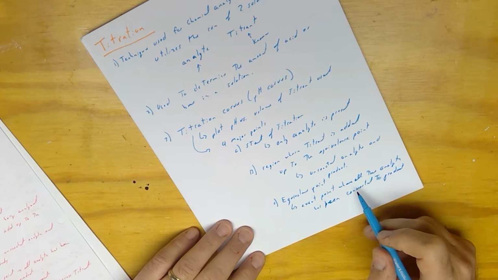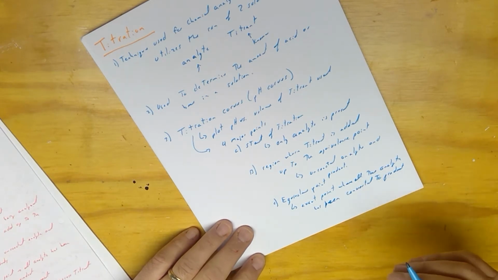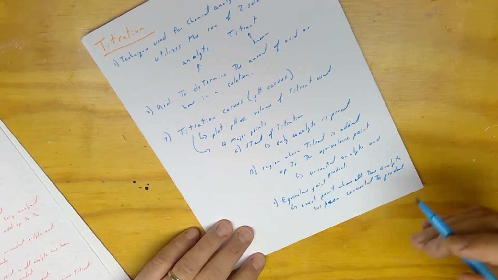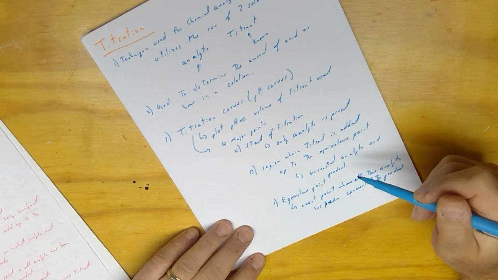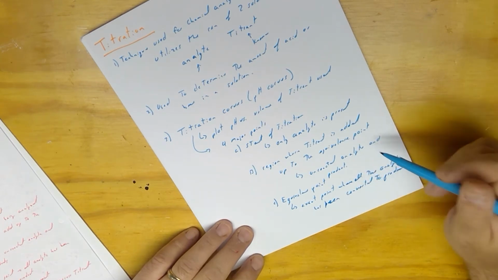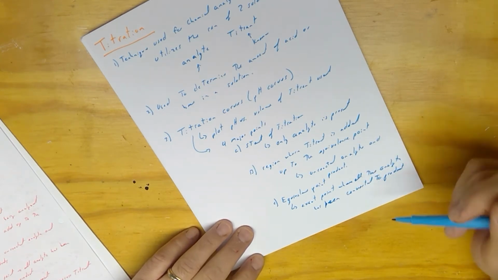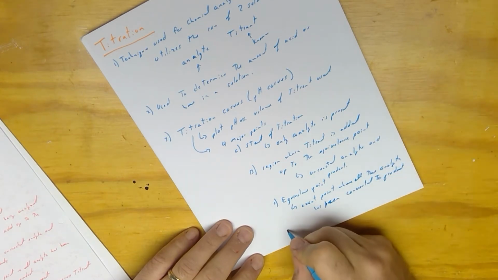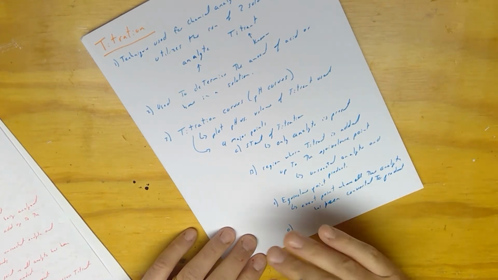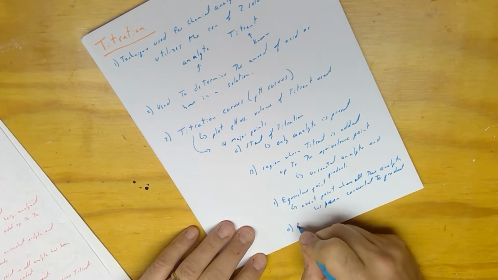So the only thing we have at the equivalence point is product. That's it. Our titrant has reacted completely with our analyte and produced all product, so we don't have extra of either. And then our D section is the region after the equivalence point.